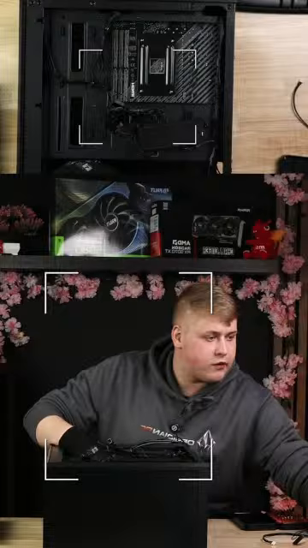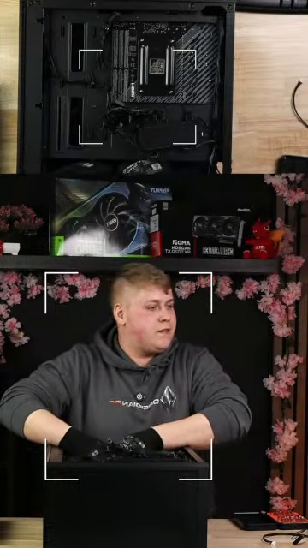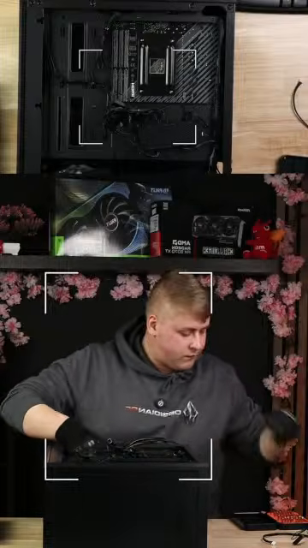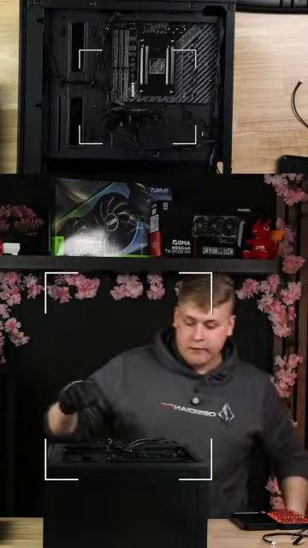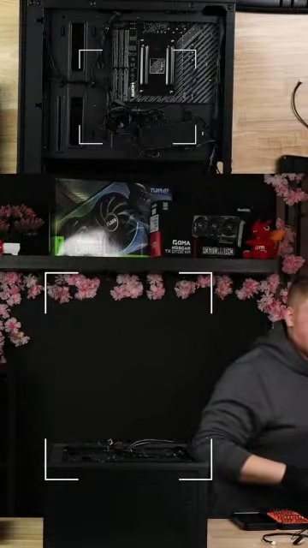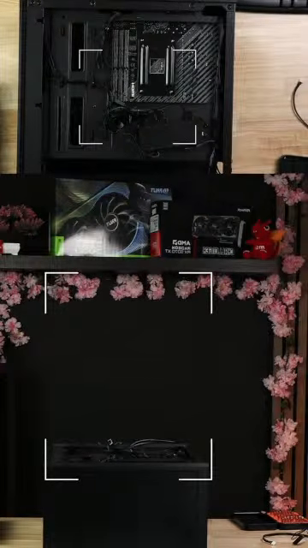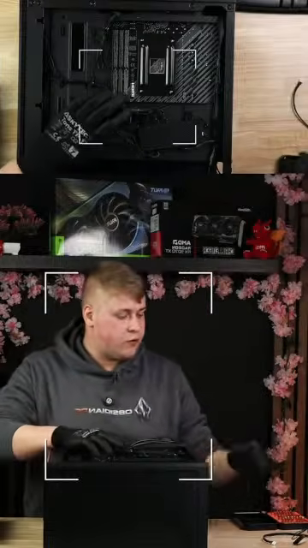Just make sure everything's still working correctly. Right, let's snip off this zip tie. I'll just double check my cameras aren't going to go off again because we don't want that to happen, do we? Give me a second. There we go.